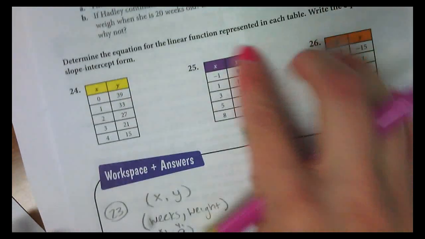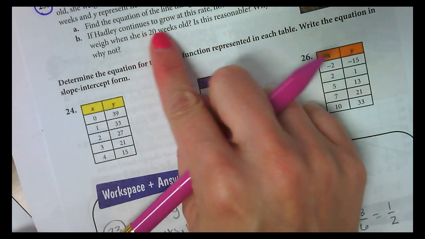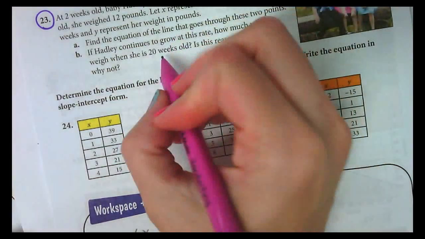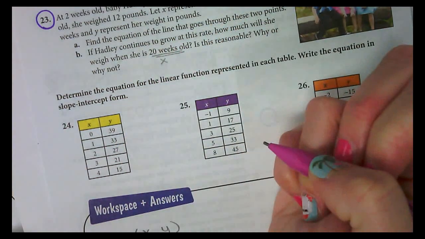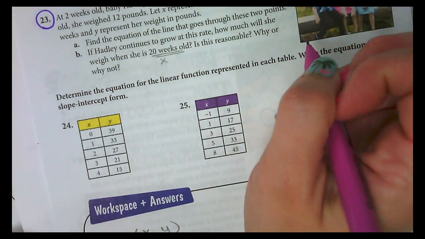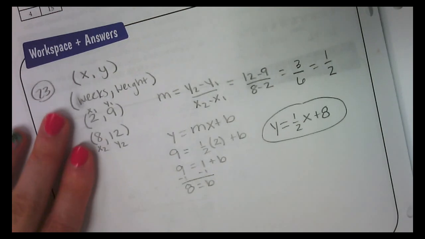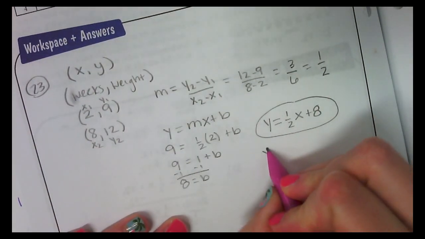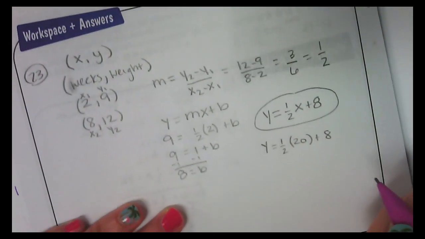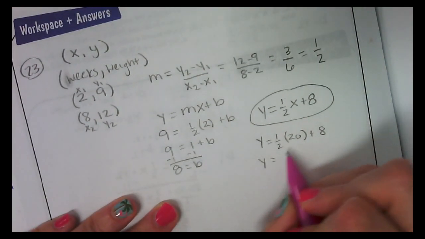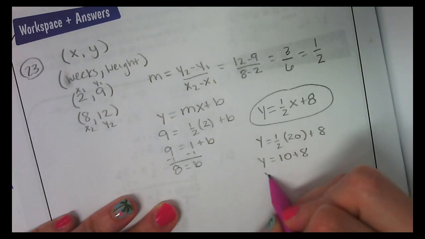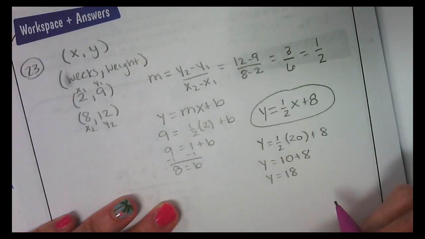Part B up here says if Hadley continues to grow at this rate, how much will she weigh when she is 20 weeks old? That's an X value because the weeks were X. Is this reasonable? Why or why not? So if I take this equation and I plug in 20, I would say half of 20 is 10. 10 plus 8 is 18.